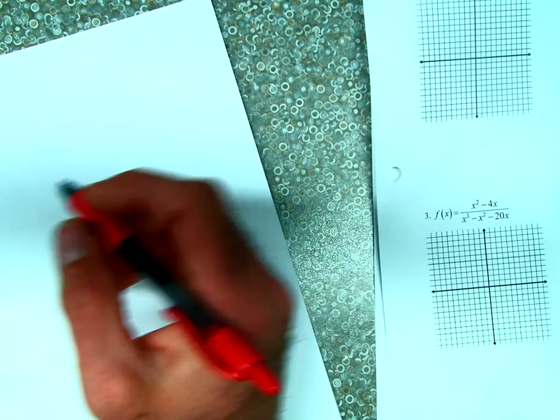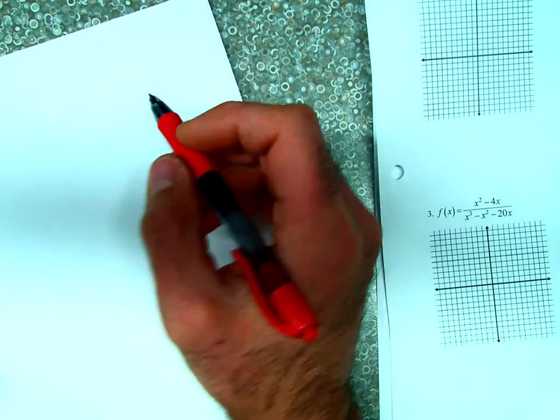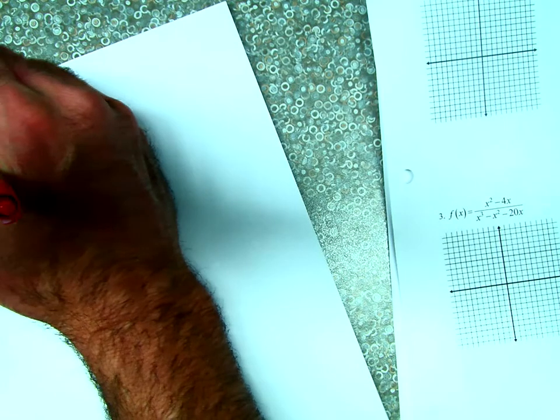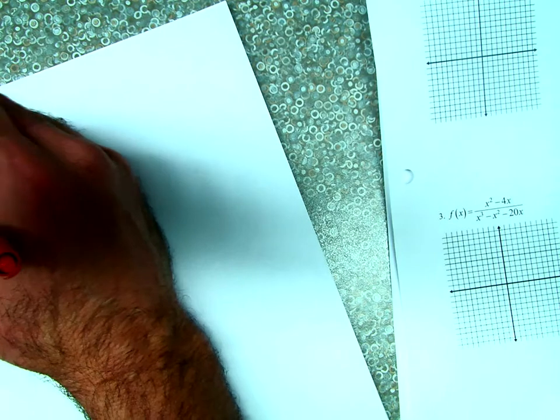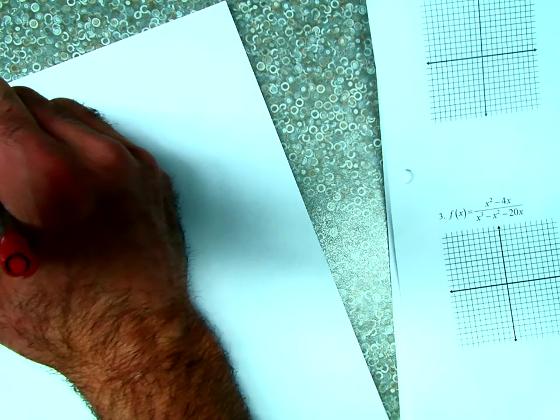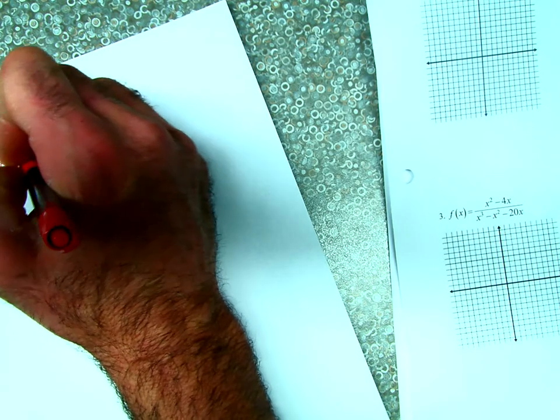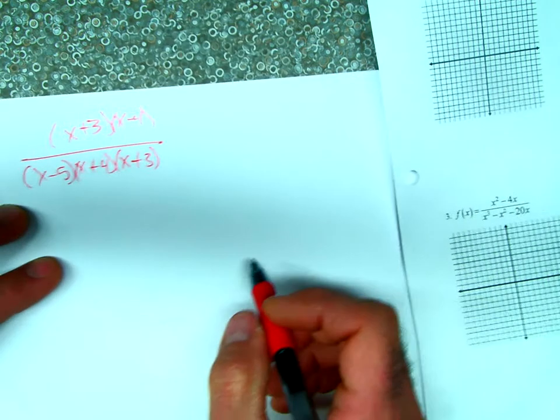Okay, let's look at number 4. Number 4 should be quick because, well, there's a lot going on. x plus 3, x minus 4, x minus 5, x plus 4, x plus 3. It's already factored for you, though.